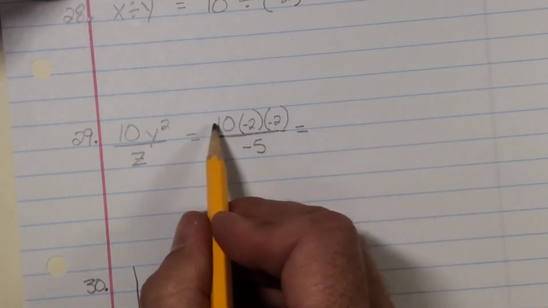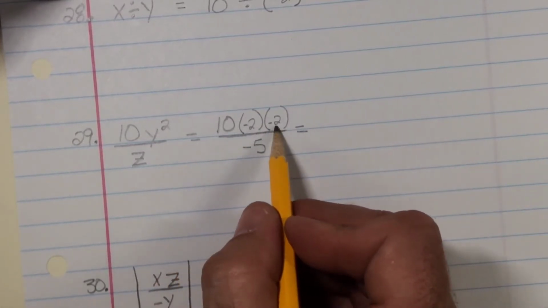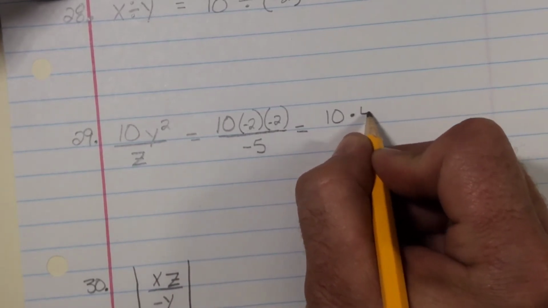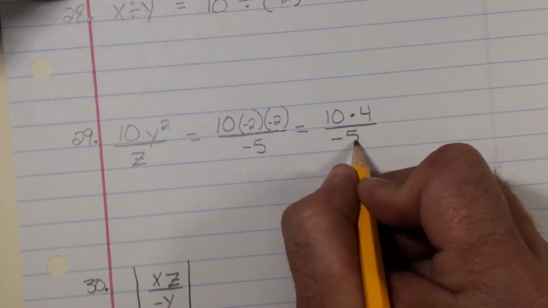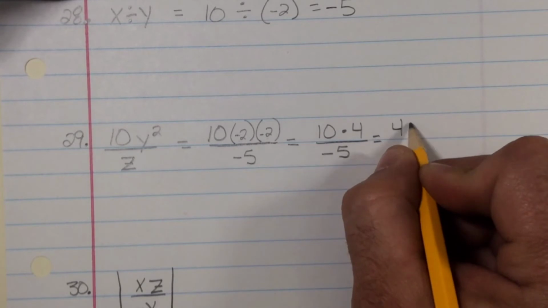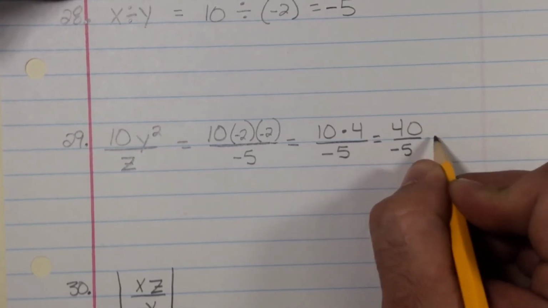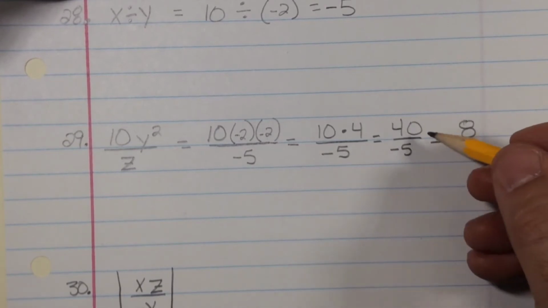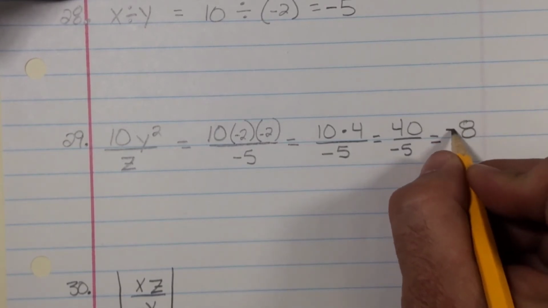Remember, I simplify the top first. Negative 2 times negative 2 is positive 4, so now I have 10 times 4 over negative 5. 10 times 4 is 40 over negative 5. And 40 divided by 5 equals 8. But because one's positive and one's negative, it's going to be negative 8.